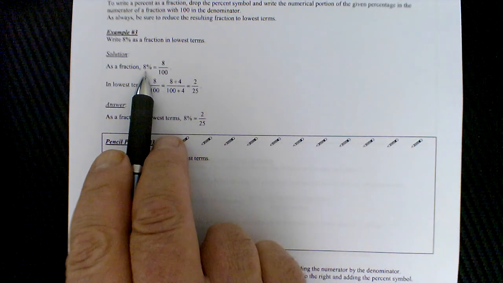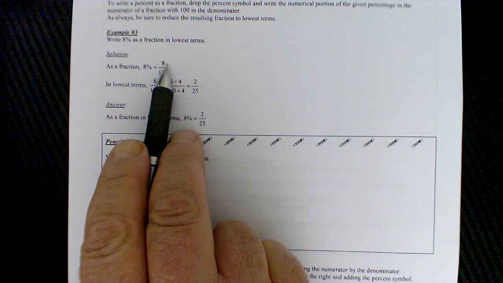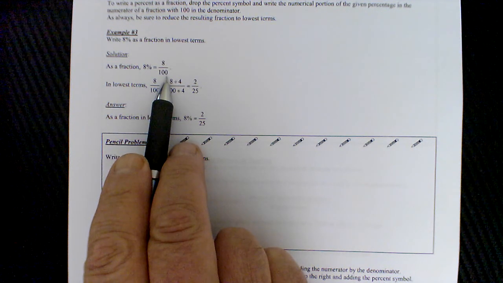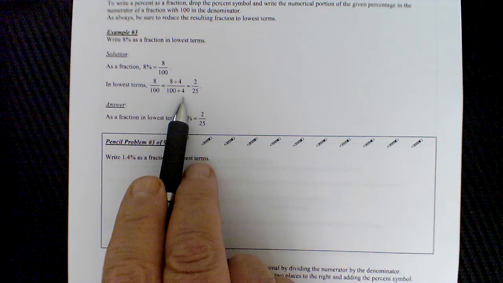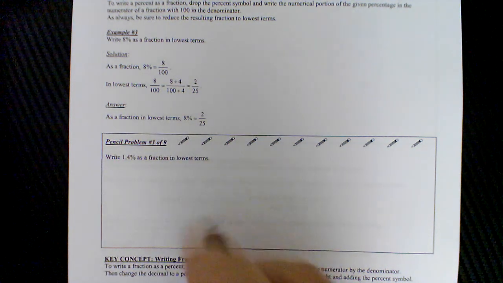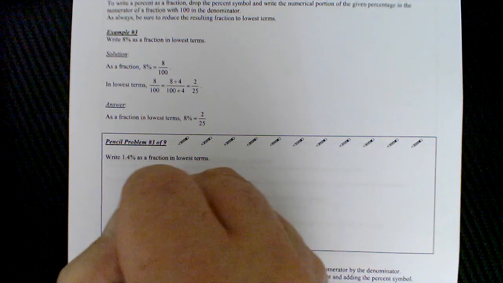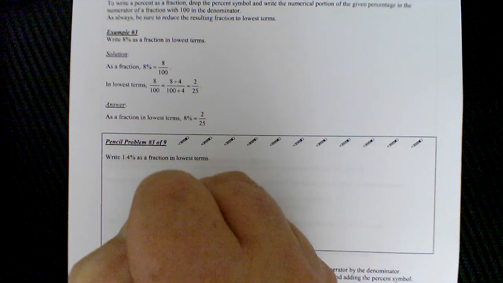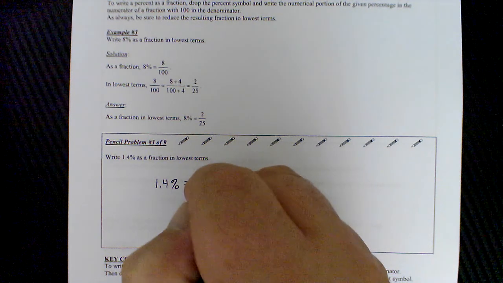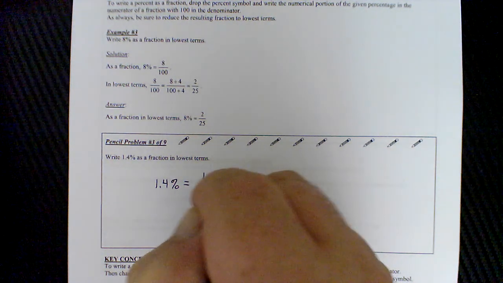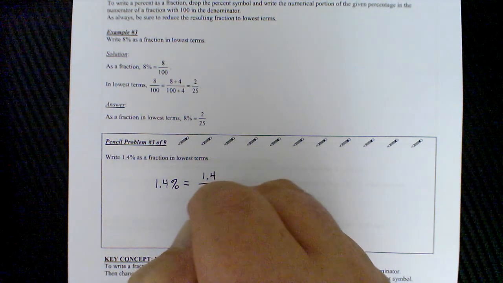Here you can see a simple example. Just write 8% is 8 over 100, drop the percent symbol, and reduce that fraction. So greatest common factor is 4. You can use your fraction calculator to reduce that if you like. So here we start with 1.4%, and we write it with the denominator of 100 and drop the percent symbol.